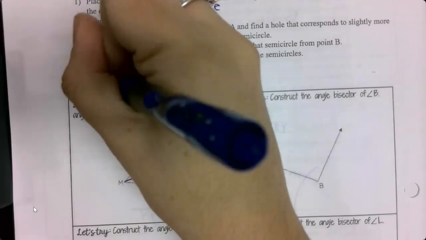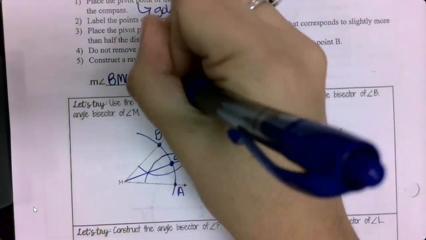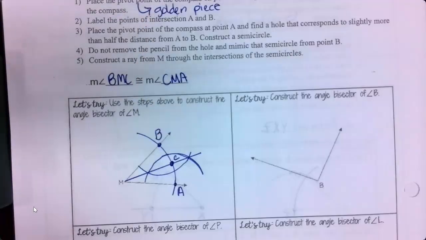So I'm going to have the measure of angle BMC, so that's the top angle, is congruent to the measure of angle CMA. That's my bottom angle.